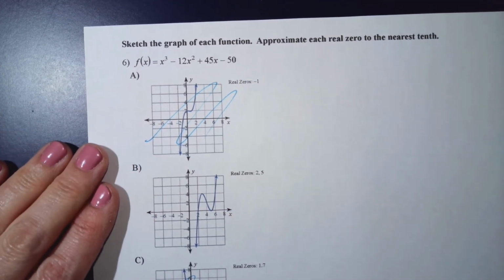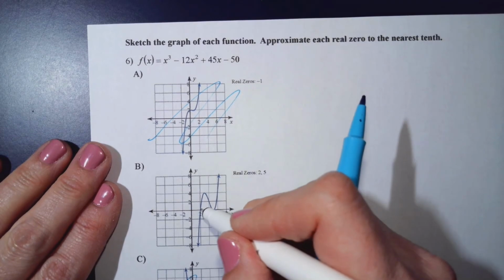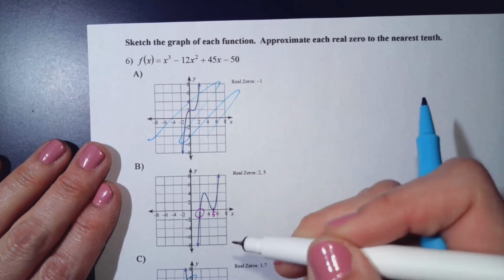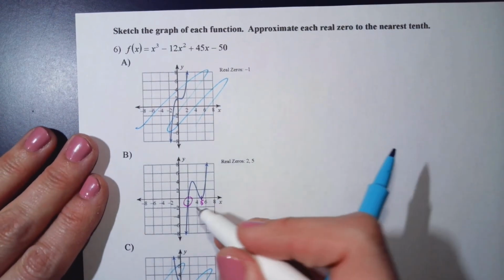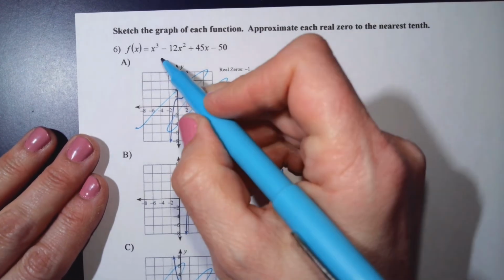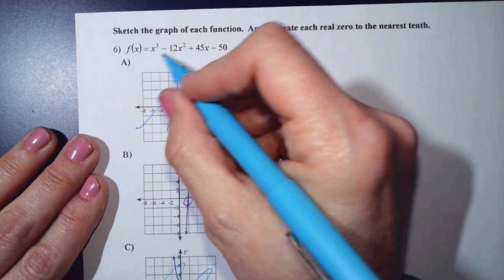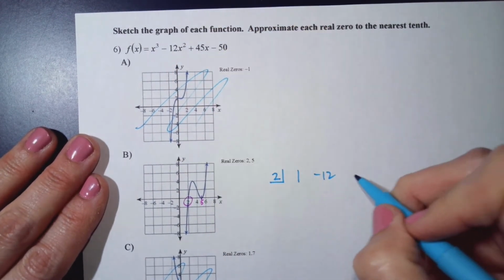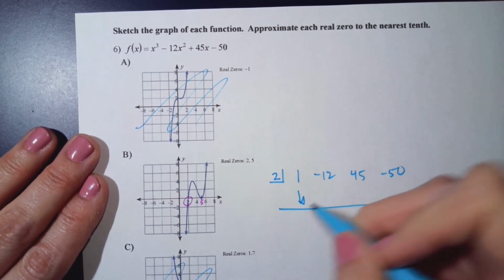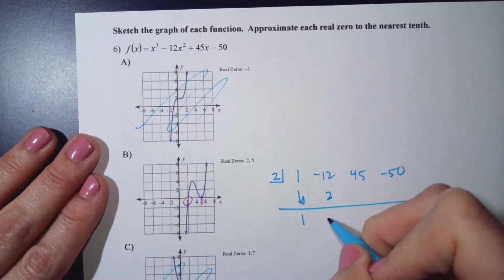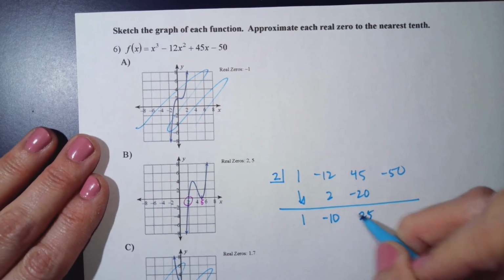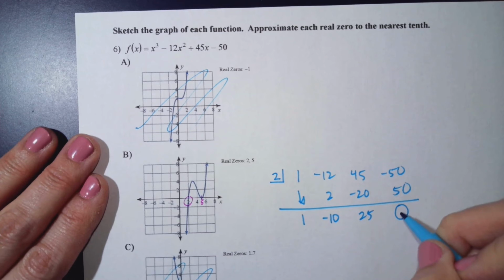So what we're going to do is look for x-intercepts. You see how this thing goes through 2 right here? And it also goes through 5, but we'll just do the 2 for now. So watch what happens when I take that 2 and do my synthetic division with a 2 on this problem that I'm given. So 1, negative 12, 45, negative 50. Nothing was missing, so bring down the 1. 1 times 2 is 2. Add this up to negative 10, multiply to negative 20. That adds up to 25. 25 times 2 is 50, and I get a remainder of 0.